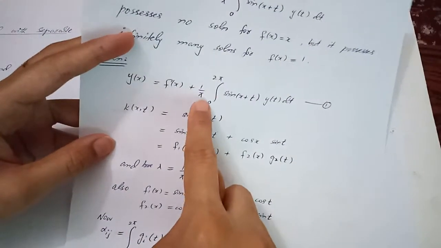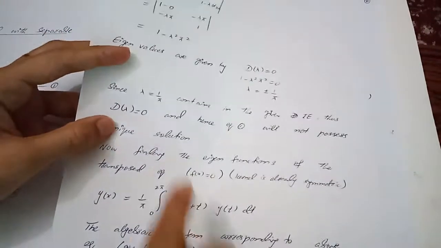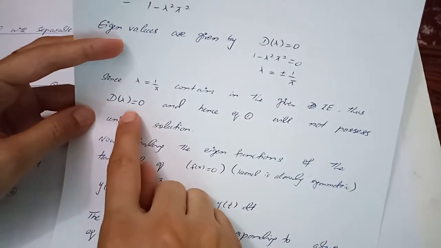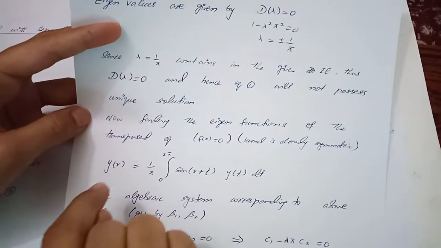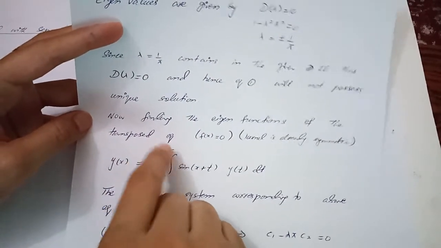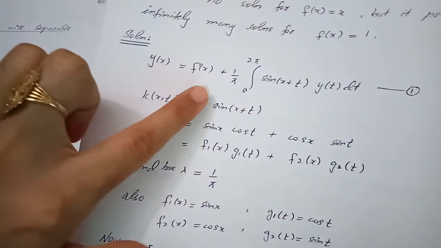You know that we are already given lambda as 1 over pi. Since lambda is 1 over pi, contained in the given integral equation, d of lambda is 0 and hence equation 1 will not possess a unique solution. Now finding the eigenfunctions of the transposed equation. What is your transposed equation if you take your f of x as 0?